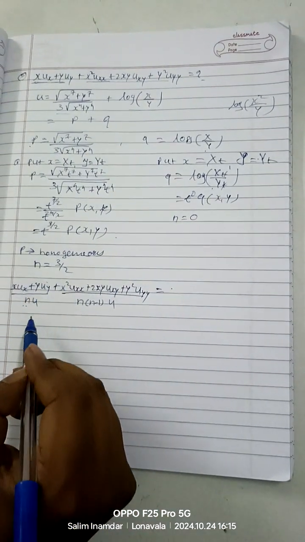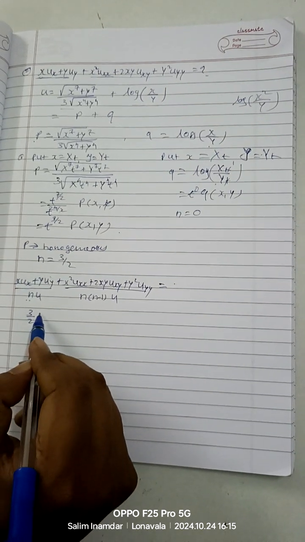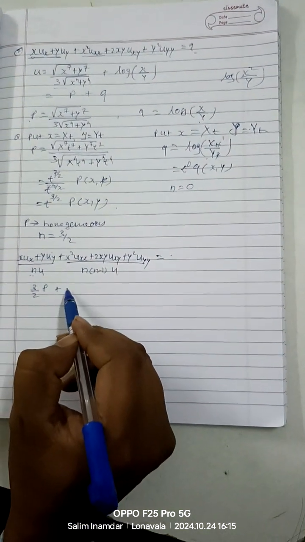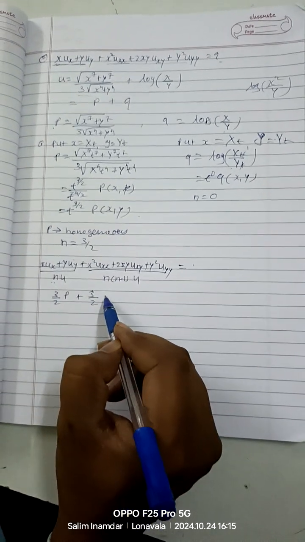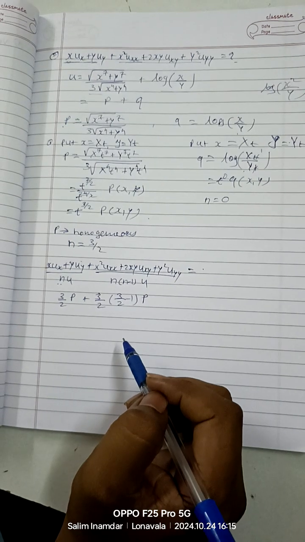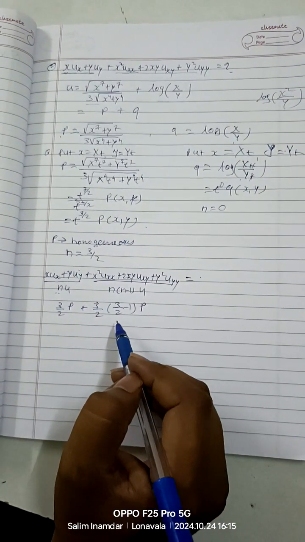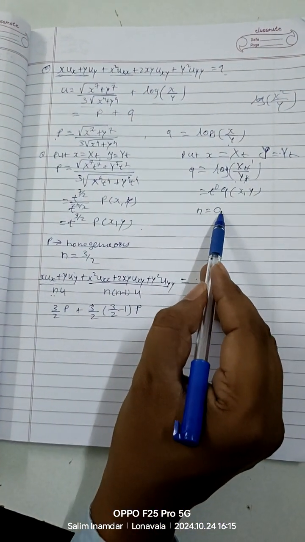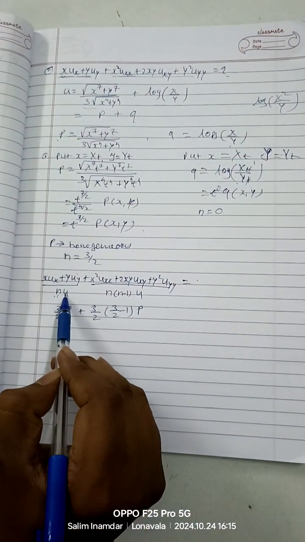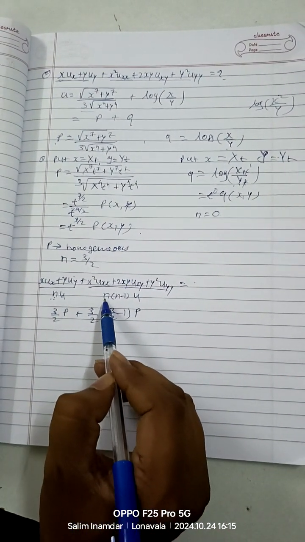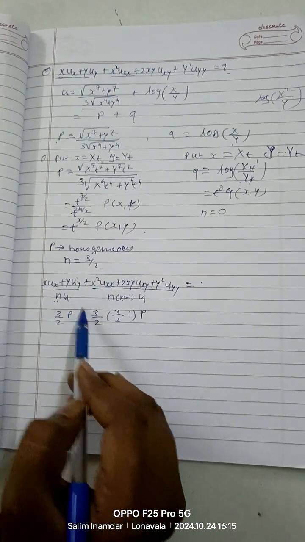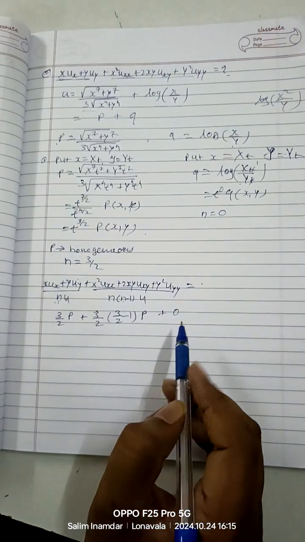Okay? So this will be what? 3 by 2 times p now. For now it is p plus 3 by 2 into 3 by 2 minus 1 times p. Isn't it? This is the first term. And if I put this n equal to 0 here for q, that is 0 into q plus 0 into something, matlab 0. So all this answer will be 0.